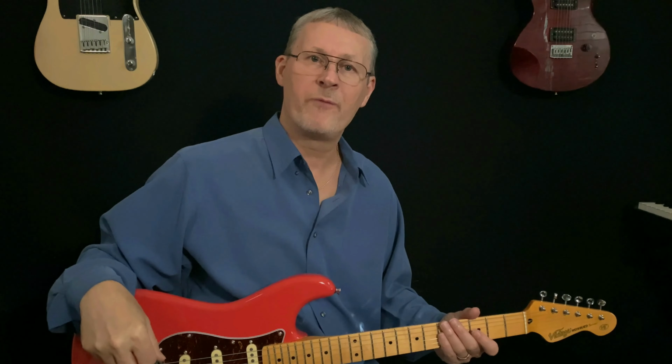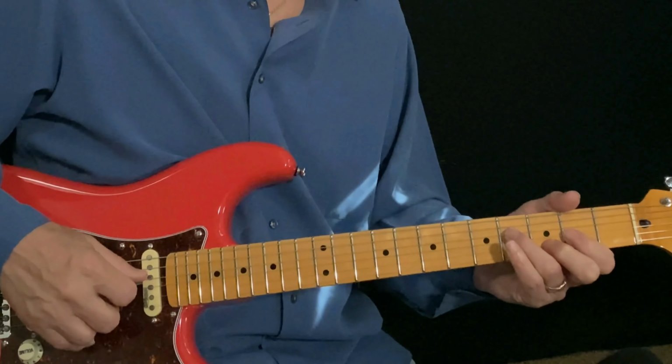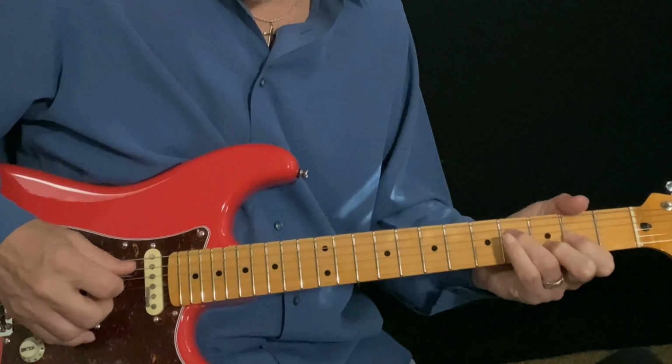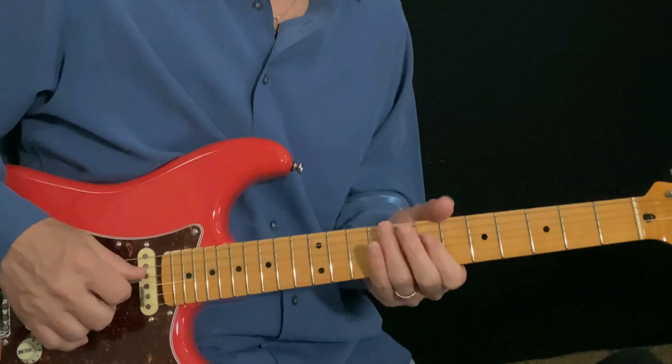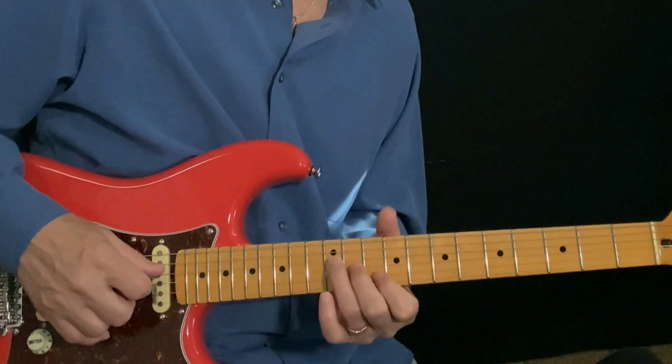So if you start on the 4th note, which is D, now your 1, 3, and 5 is D, F sharp, and A. Now you have a D major triad. So right here your lowest note would be the 3rd. Right here your lowest note would be the 5th. And right here your lowest note would be the root note.